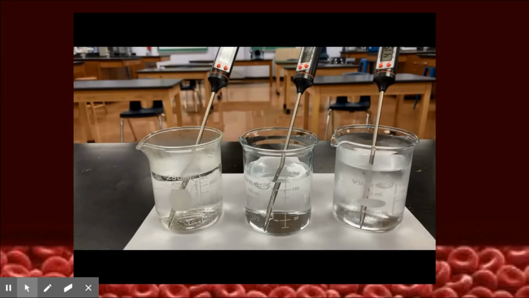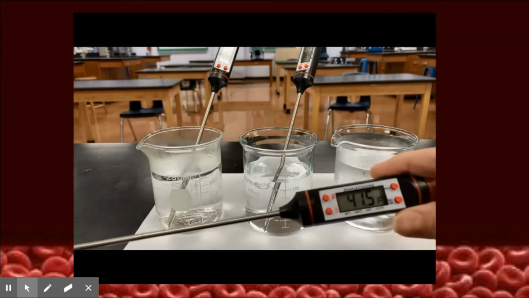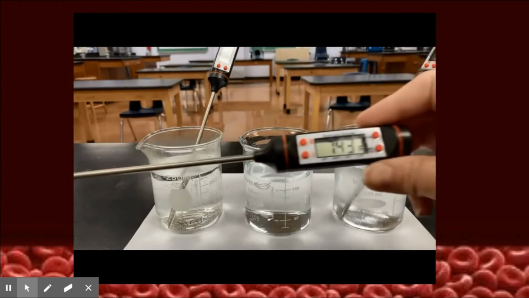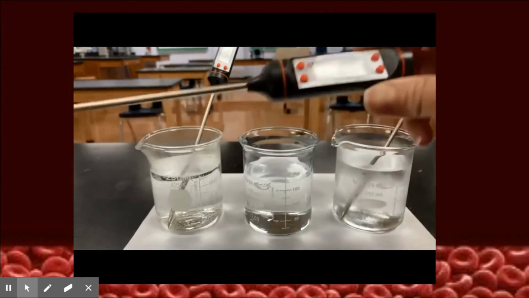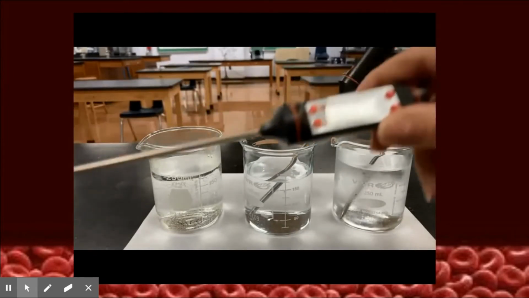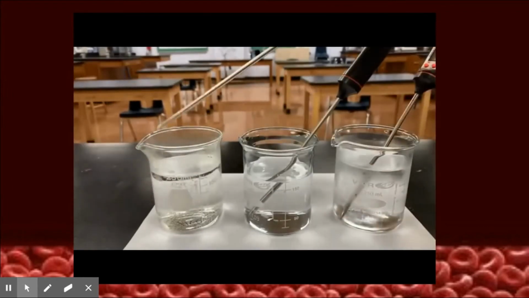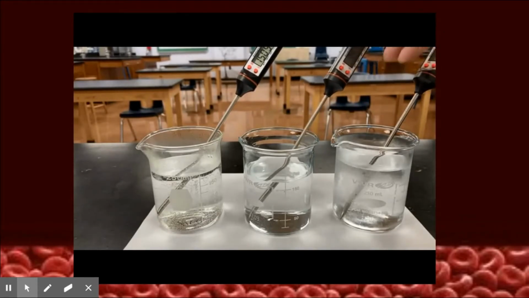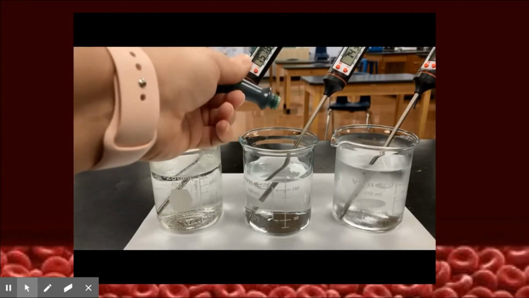So I have 3 different beakers of water. So the first one here is our cold water, and it's measuring 41.5 degrees Fahrenheit. Then I have room temperature water, which is measuring 74.3. And then hot water, which is 154, I think, when I pulled it out, Fahrenheit. So I'm just going to put a drop in each one, and we're going to compare how fast those spread out. So I'm going to go for the middle one first.